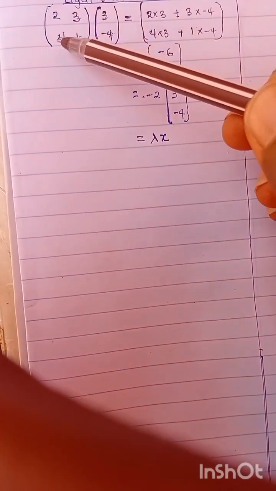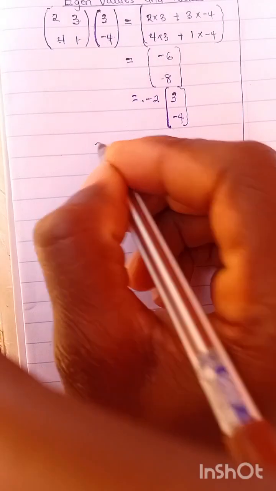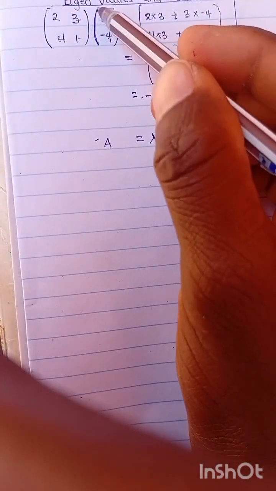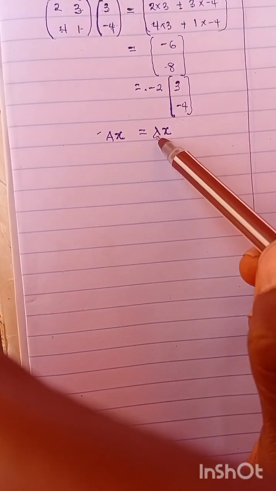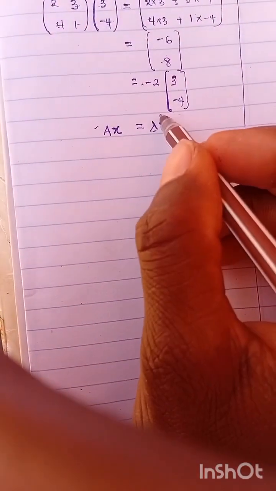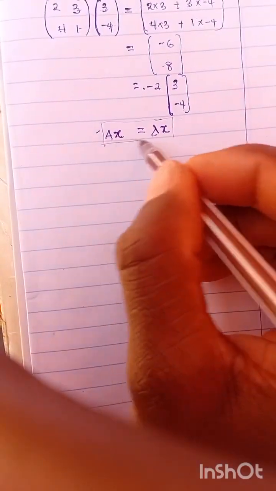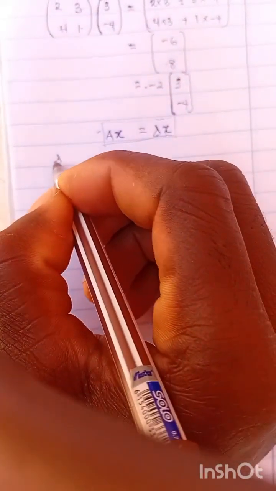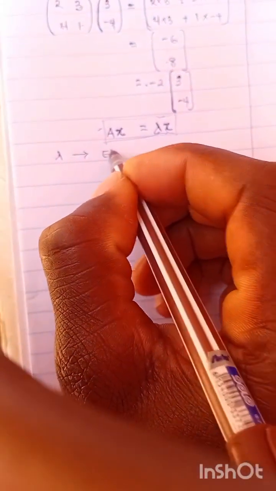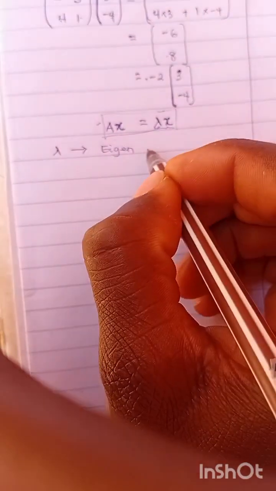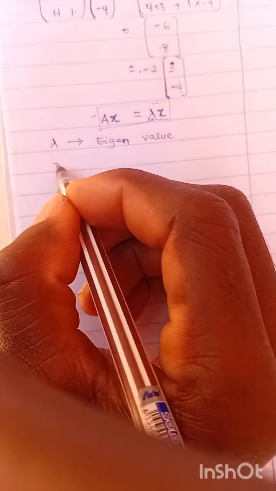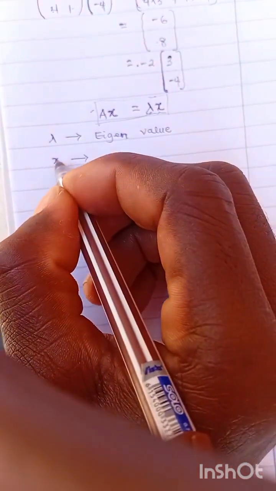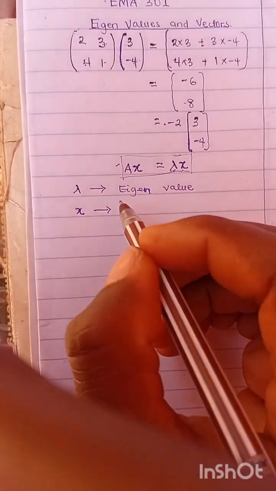So what did we start with? We started with a matrix, which we denote as A, multiplied by a vector x, and at the end of the day we had a scalar and a vector. So this is the key concept behind eigenvectors and eigenvalues. Like I said, your lambda is your eigenvalue, or characteristic value. Then x is not a scalar, it is not a number, it is a vector, and that's your eigenvector.